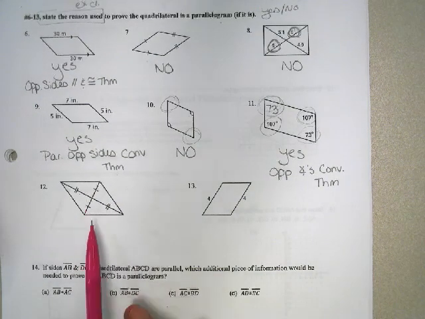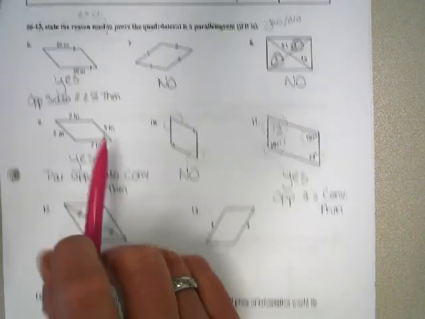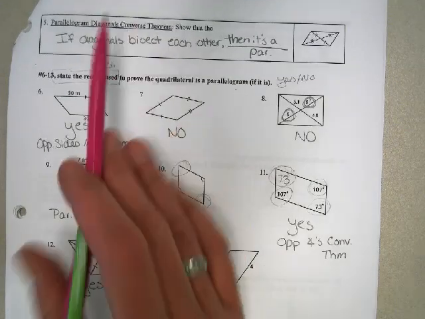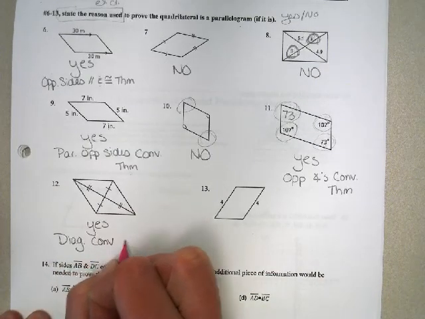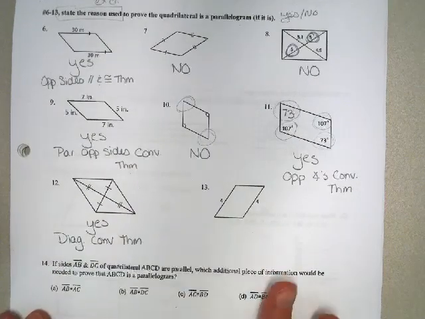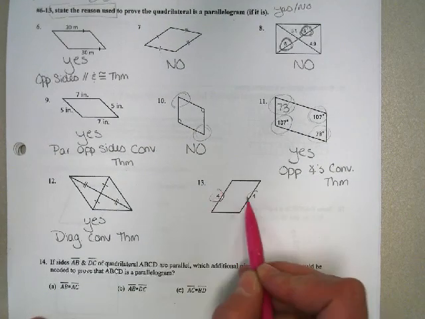Okay, 12. You look at this and you're like, these are diagonals. And do they bisect each other? And they do. So then you're like, sweet, this is a yes. And then it's this top one. So again, as long as you can say diagonals converse theorem, remember, they're not congruent, they bisect each other, then I would give it to you.